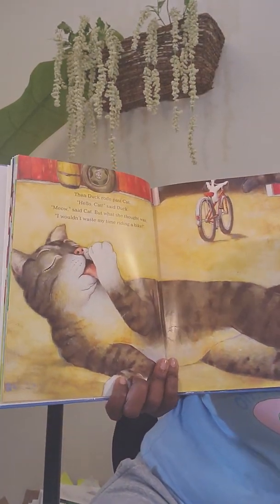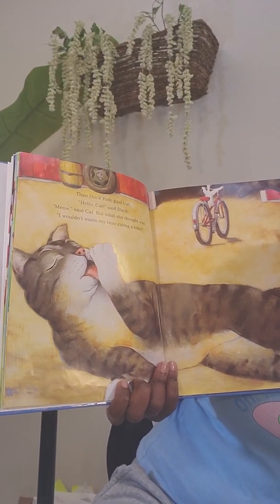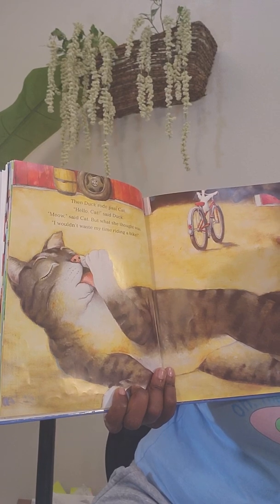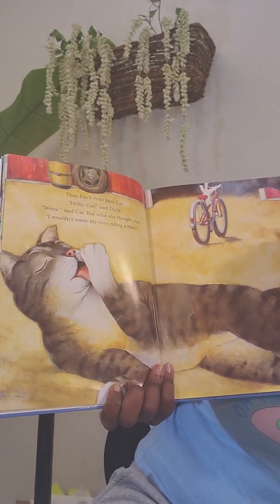Then Duck rode past Cat. Hello, Cat, said Duck. Meow, meow, said Cat. But what she thought was, I wouldn't waste my time riding a bike.